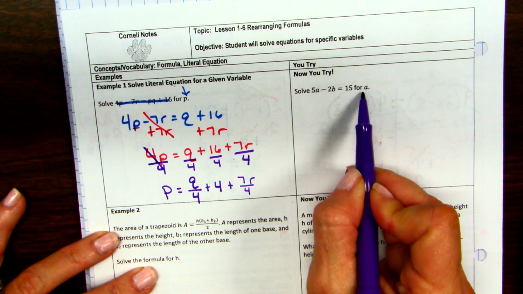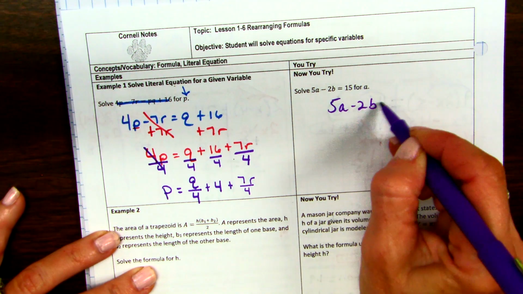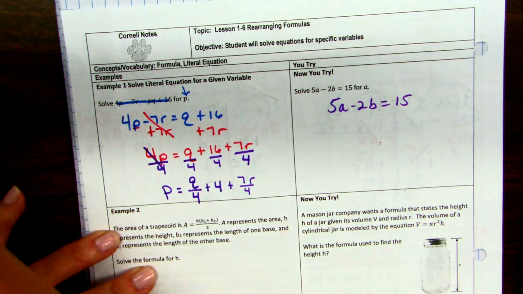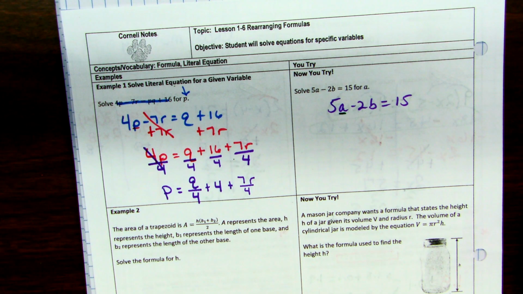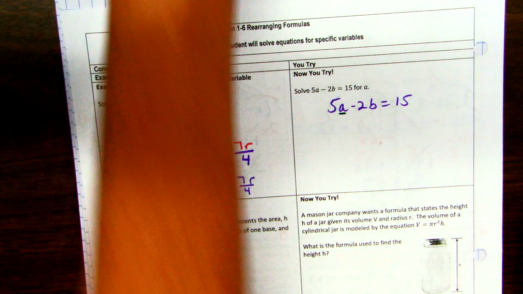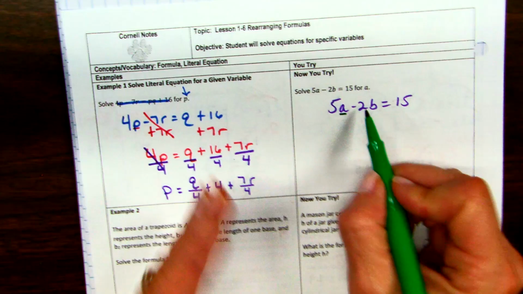If we're going to solve for A here. So I just like to rewrite it because I write so big. Let's write it again. So think about who you're trying to get by itself. Same first step as the last problem. Very good, Max. Add 2B. I need to get A by itself.